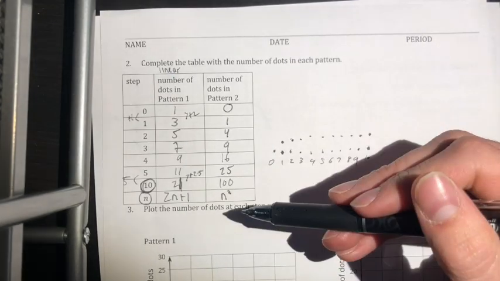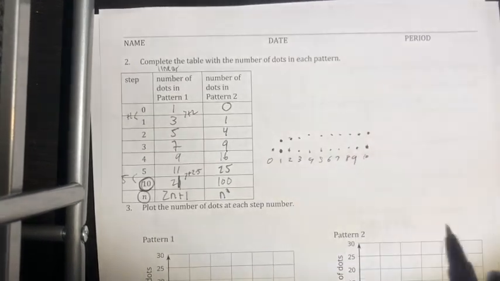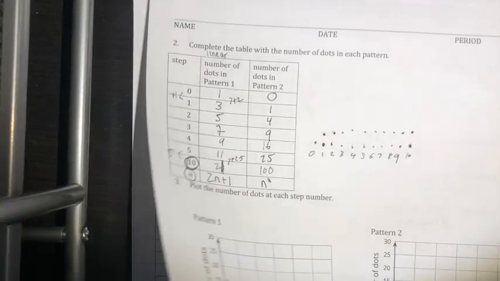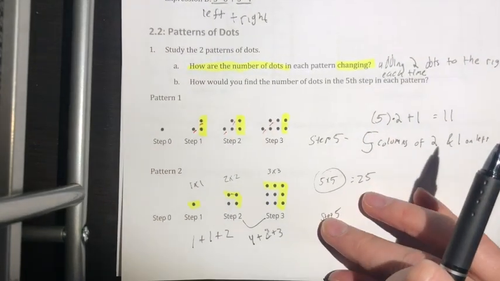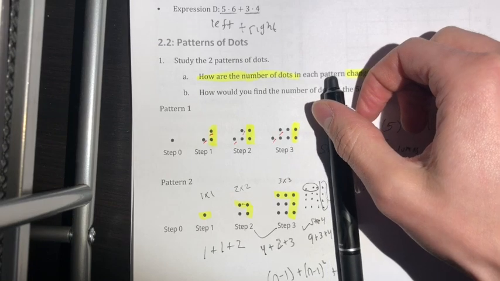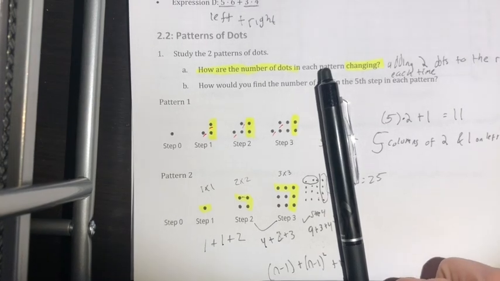And in pattern 2, the number of dots we have is n squared. You could have probably come up with something very similar to that by thinking about it a little bit differently. I want to see if anyone came up with a different method for it. So here's one more way to think about that rule. If you don't like this way, that's fine. You can ignore me, but it's actually pretty cool how it ends up working.